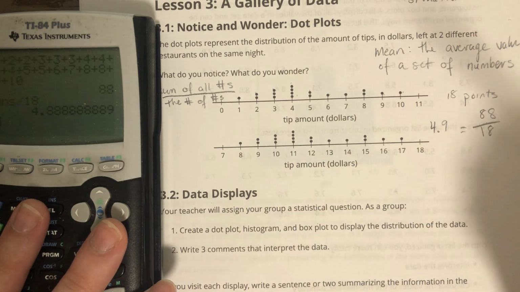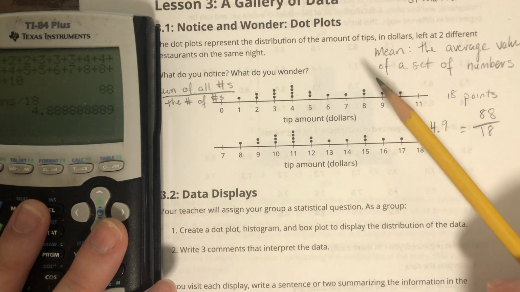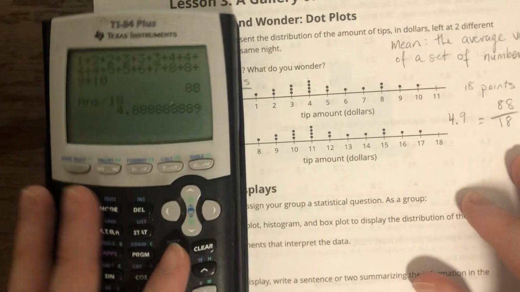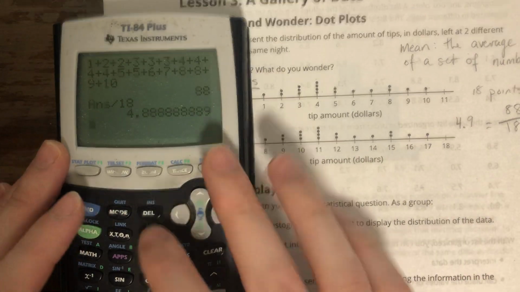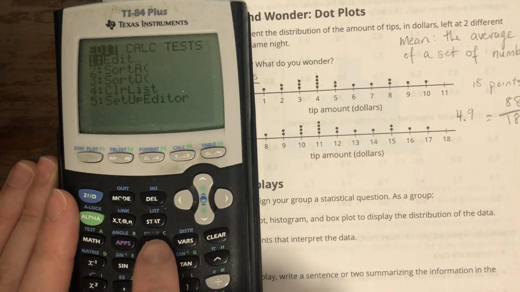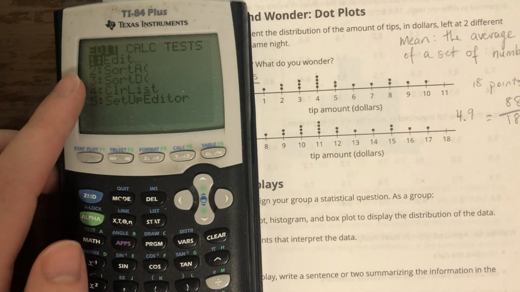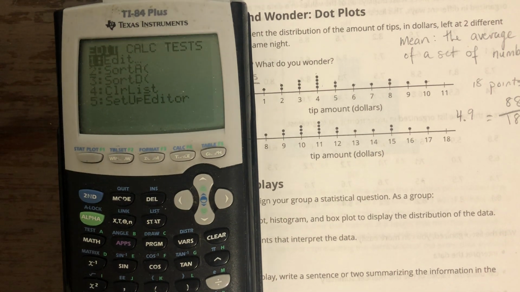Okay, now I'm going to show you how your calculator can do all this work for you, which is sort of nice. If I were to go to stat, that button right there, stat, as you can see, the A is disintegrating because I've hit it so many times. And then we're going to go to edit. And if you remember, this is the same way that we graphed scatter plots at the beginning of the year.